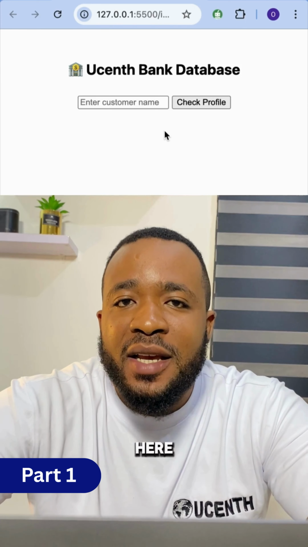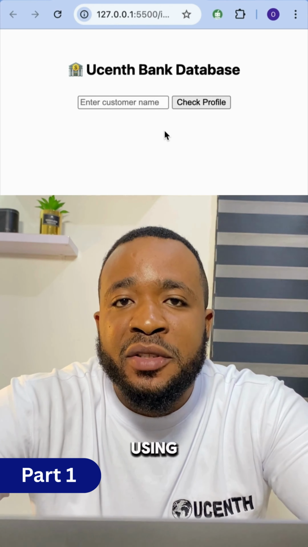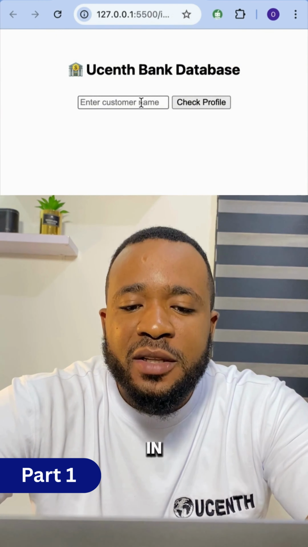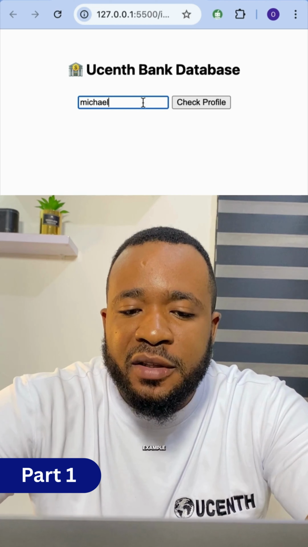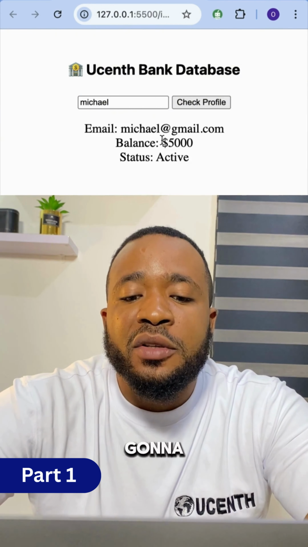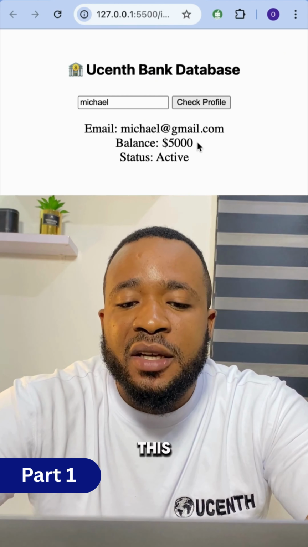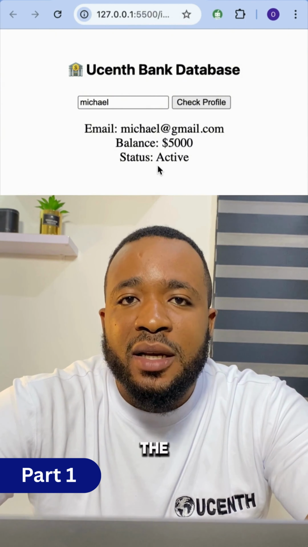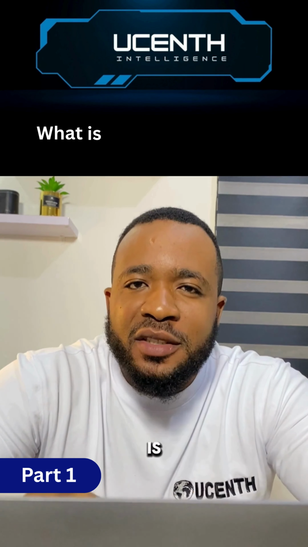So what you're looking at here is a bank database that we created using a JavaScript object. When you type in a name, like Michael, for example, and click on check profile, you're going to see the email address associated to this account, the account balance, and also the account status. Now the question is, what is a JavaScript object?